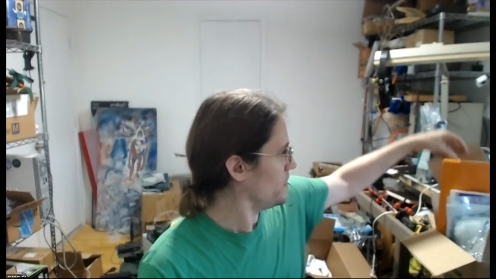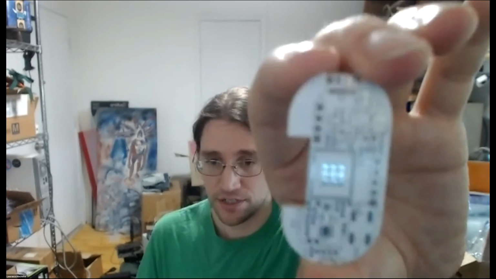I also got some interesting things. I also ordered some stenciling. If you're familiar with how t-shirts are screen printed, it's almost the exact same thing.